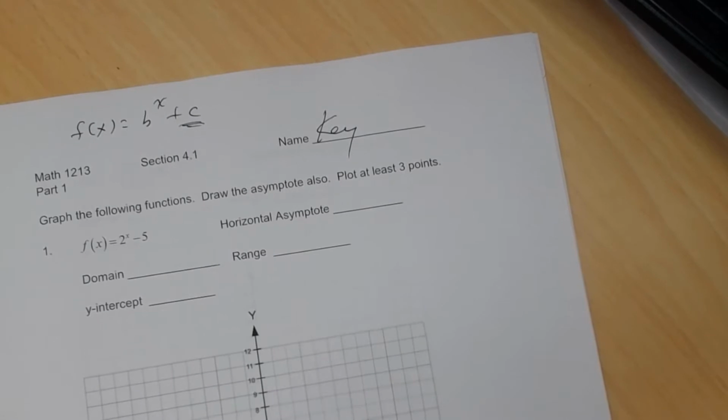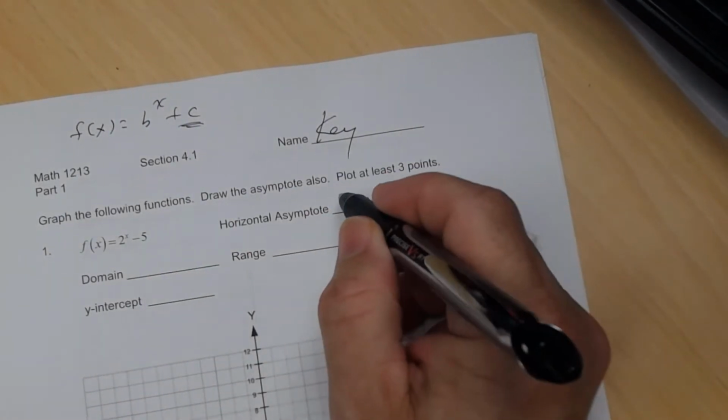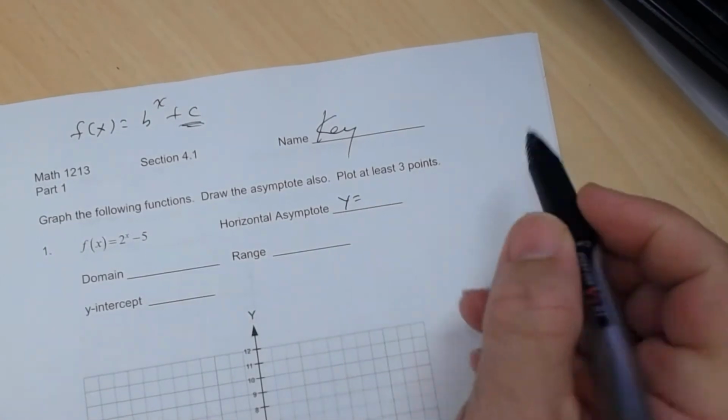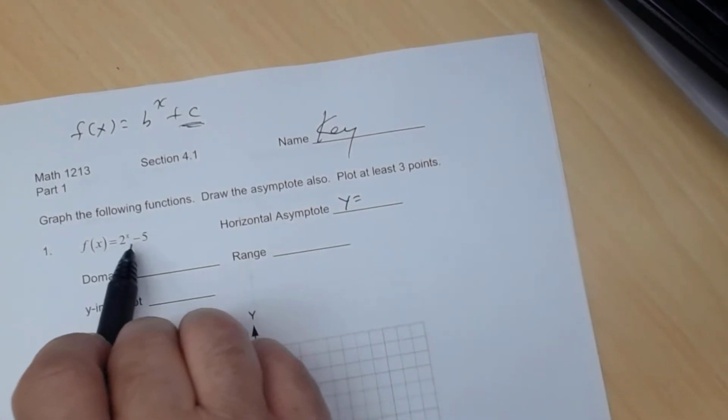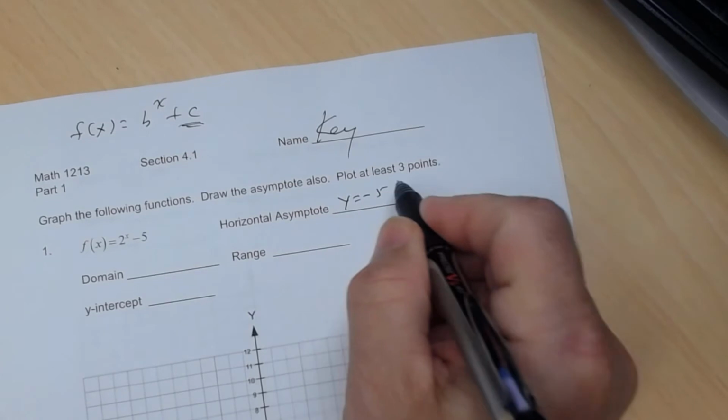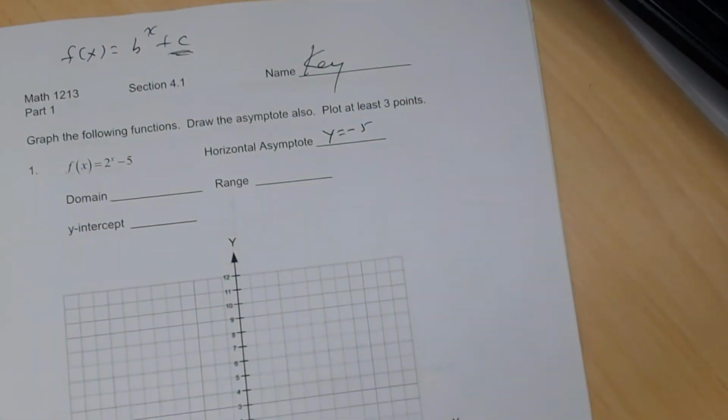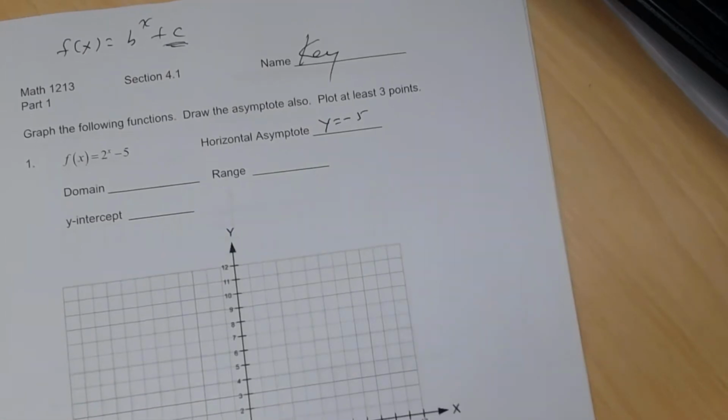Now the horizontal asymptote, remember, is a horizontal line. So a horizontal line has the equation y equals. And so in this case it will be y equals -5. So that would be your horizontal asymptote. Again, you must say y equals, just don't put -5 there. It is a horizontal line.